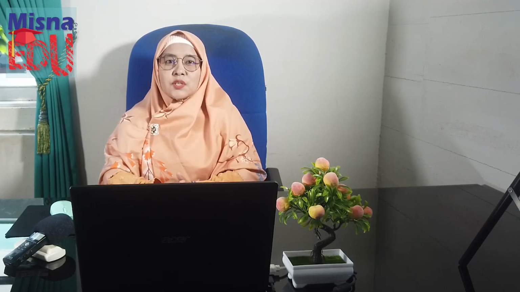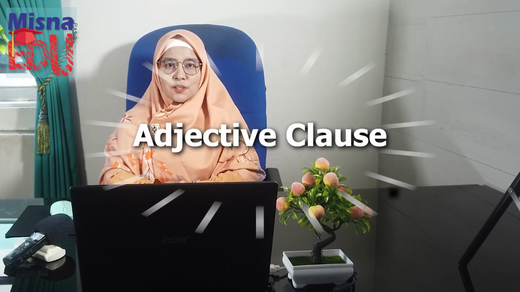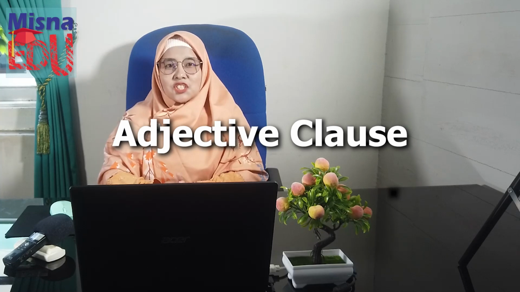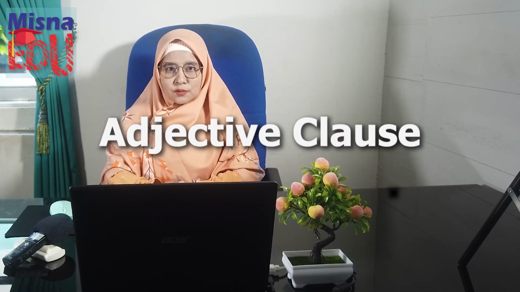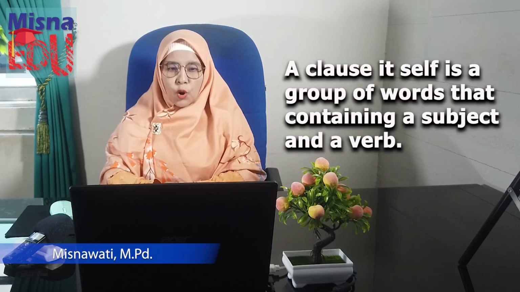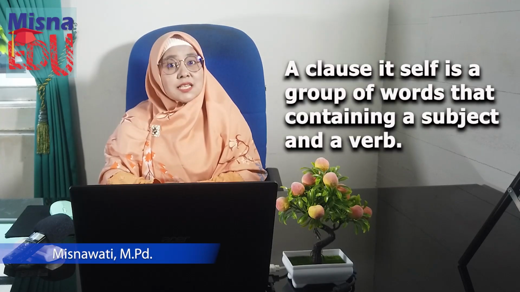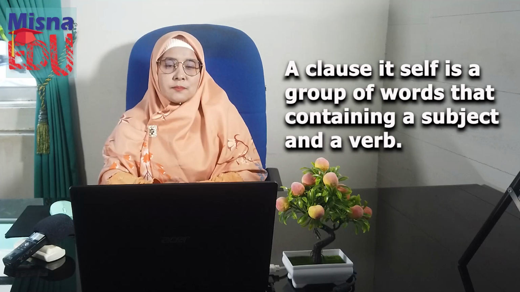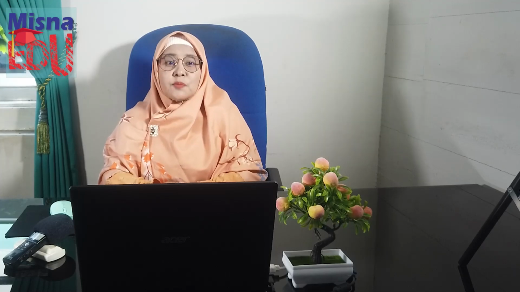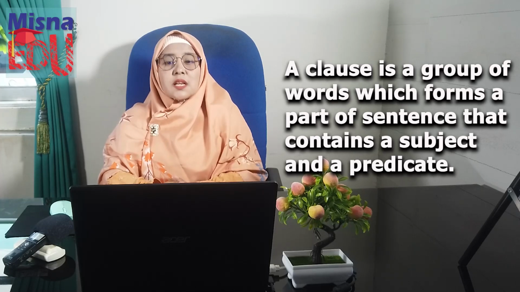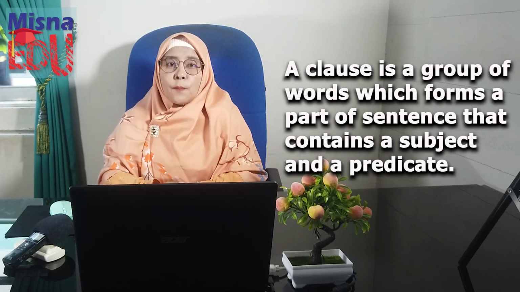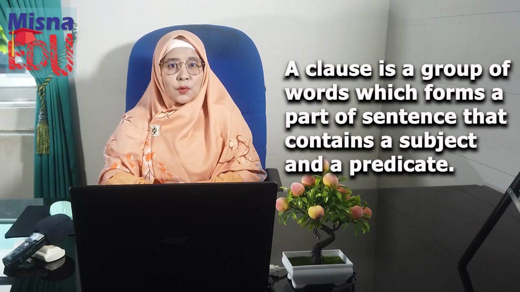Today, we are going to learn about adjective clause. Adjective clause is a kind of clause. A clause itself is a group of words containing a subject and a verb. According to Marathi, a clause is a group of words which form a part of a sentence that contains a subject and a predicate.